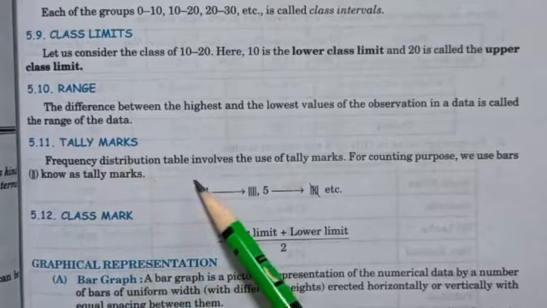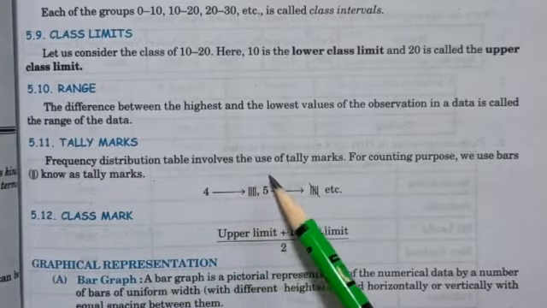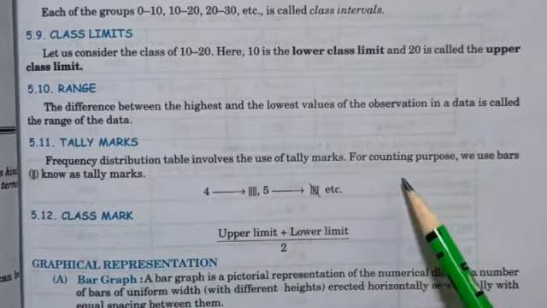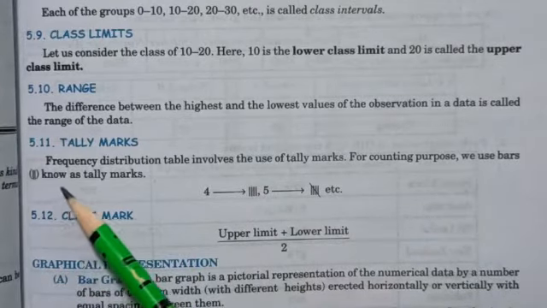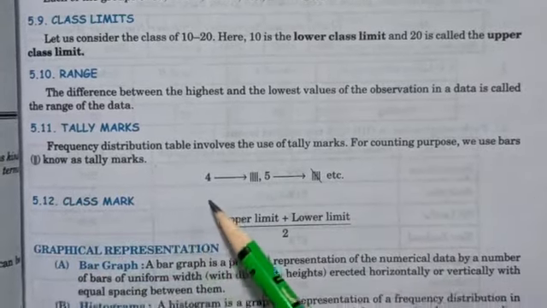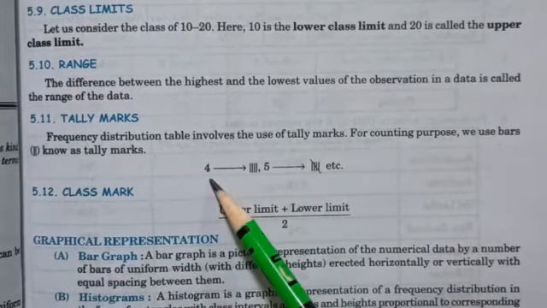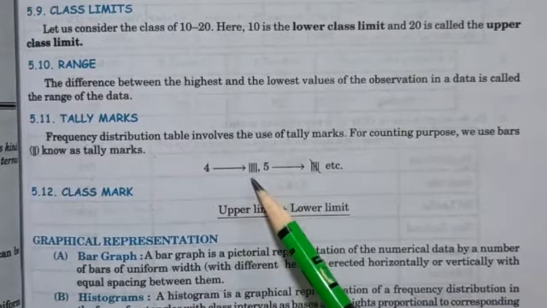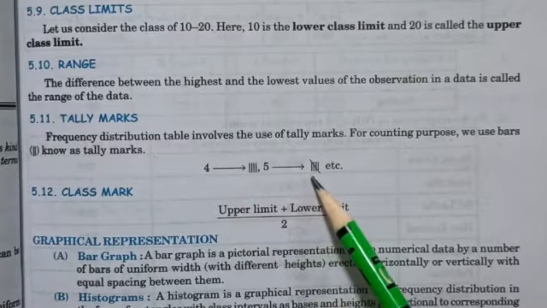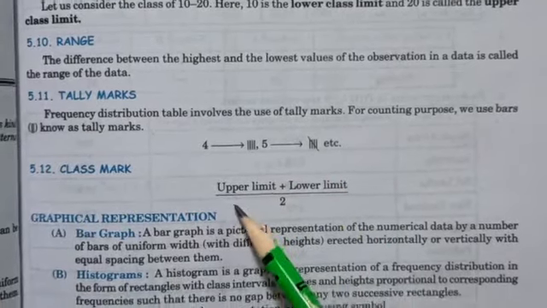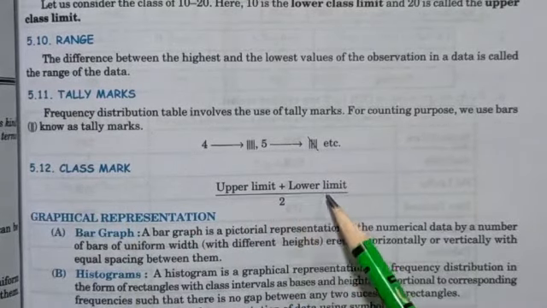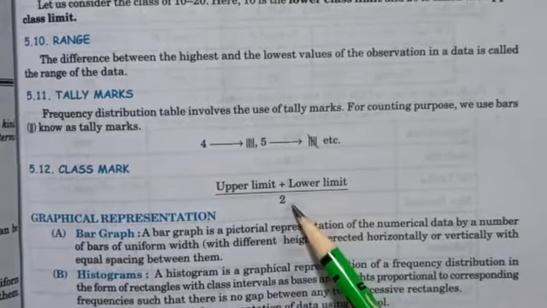Next is tally marks. A frequency distribution table involves the use of tally marks for counting purposes. We use bars known as tally marks. We can put a bar like that. For 5, we can put a bar like that. These are called tally marks. Next is class mark. Upper limit plus lower limit divided by 2. This is the class mark.